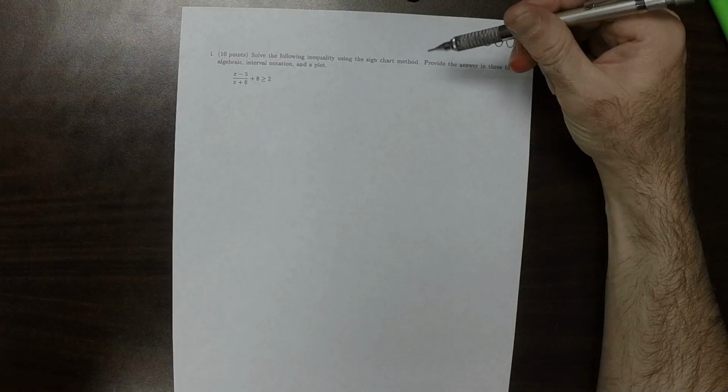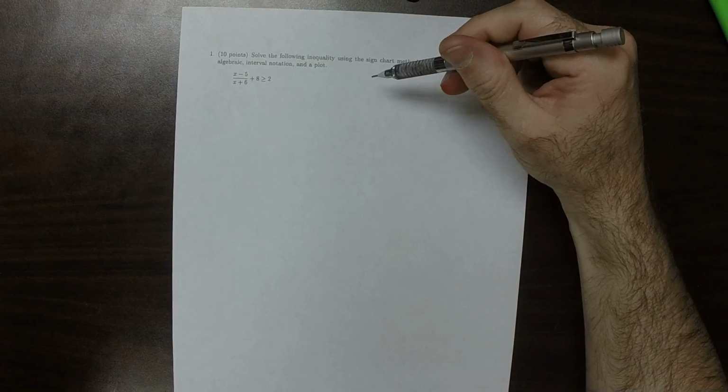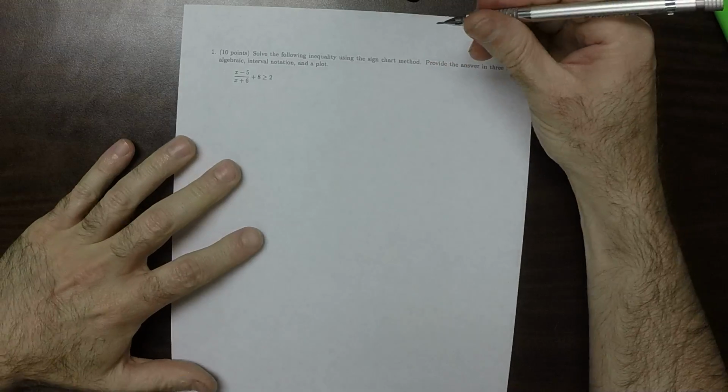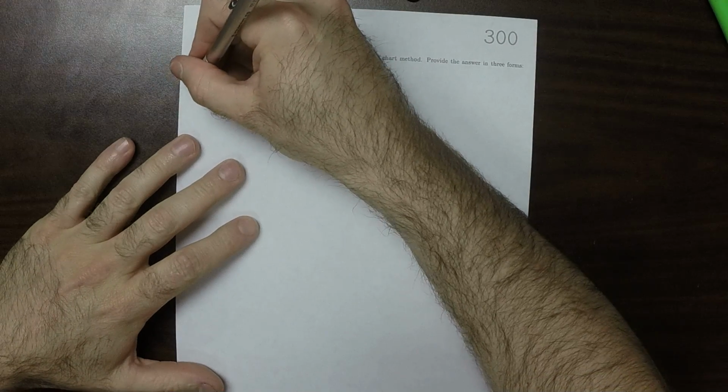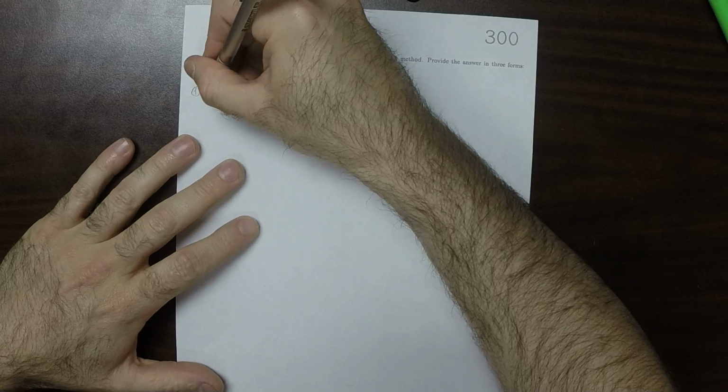This is the solution to WEX 300. Okay, so the first step is the natural domain.